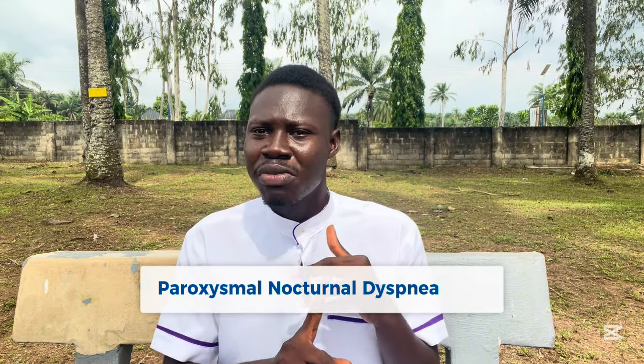And other symptoms include fatigue, paroxysmal nocturnal dyspnea, that is sudden breathlessness at night. You also find that the person may gain weight because of the extra fluid that the body is saving. You also find hypertension. You also find wheezing because there could be accumulation of fluid in the lungs. Now, having known the signs and symptoms of this, let's know how we can manage our patients if they are having congestive heart failure.